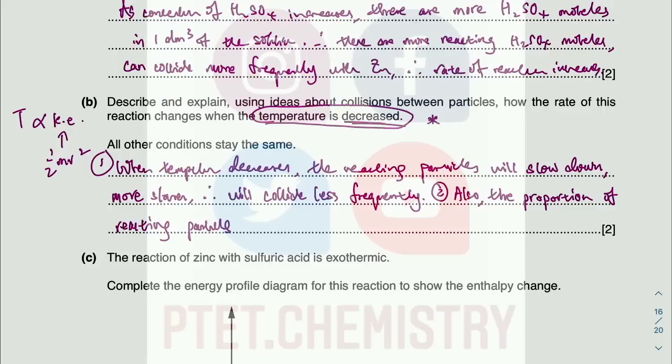Okay, so also the proportion of reacting particles with enough energy. We can talk about enough or sufficient energy, greater than or equal to the activation energy of the reaction, will increase. So meaning to say, decrease, because we are decreasing temperature.